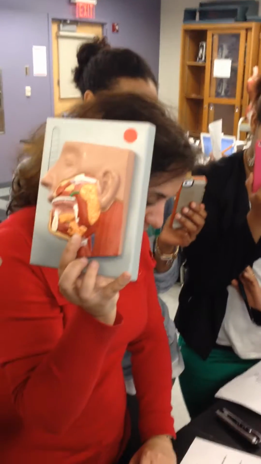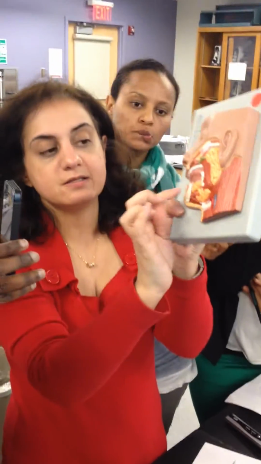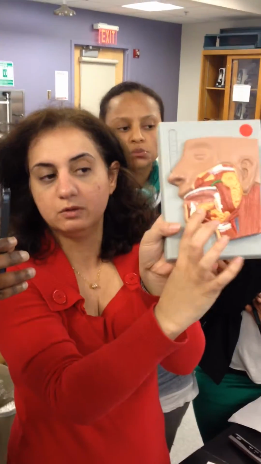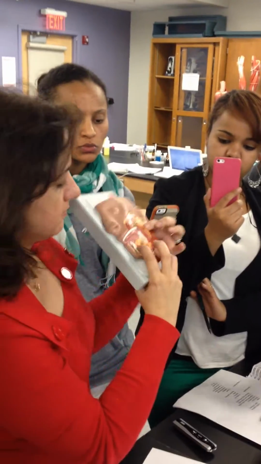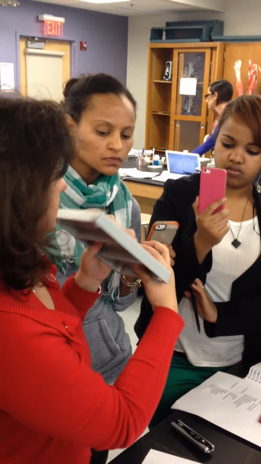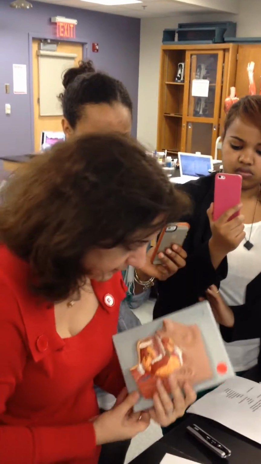So there are 3 major types of the salivary glands that we have to know: parotid glands, submandibular glands, and sublingual. All right, clear? And then you have the esophagus.